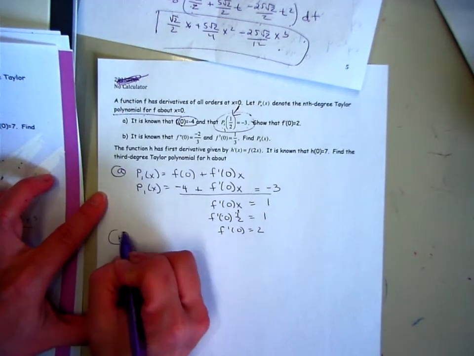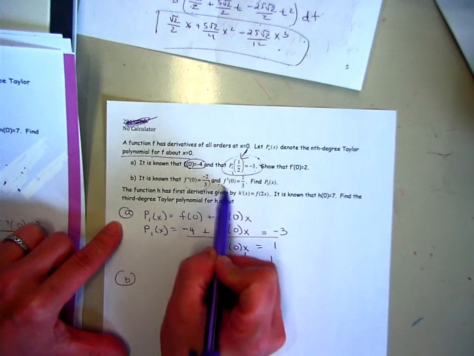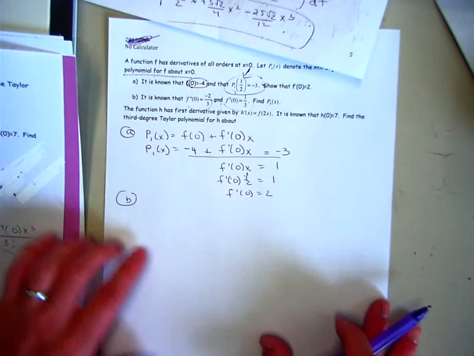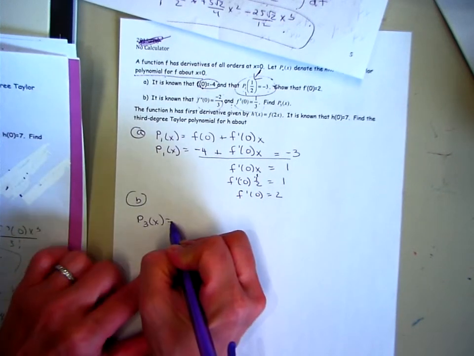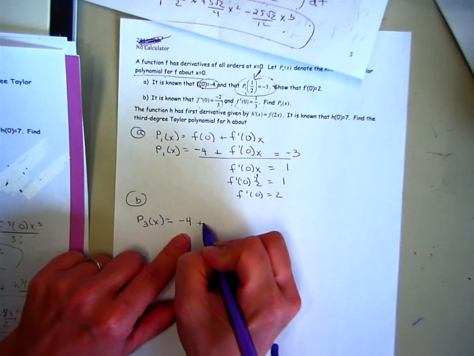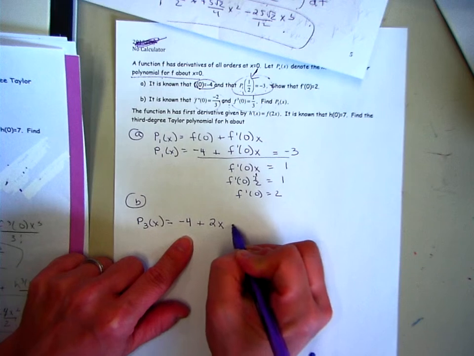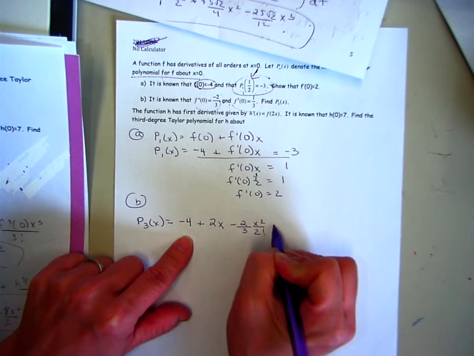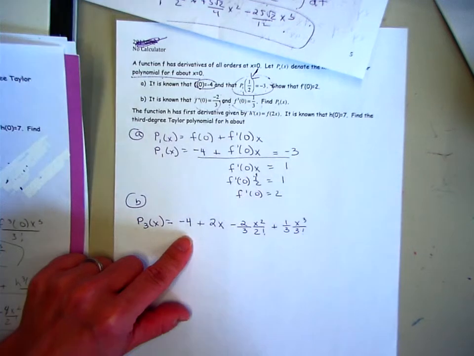Okay, part B. It is known that the second derivative and the third derivative are given. Find the third degree polynomial. I'm just going to plug it into my formula. So the third degree polynomial is f of 0, which they gave us was -4, plus the first derivative at 0, which we saw was 2, times x. The second derivative they give us is -2/3 times x squared over 2 factorial. The third derivative is 1/3, given, times x cubed over 3 factorial. Just plug it into your formula.